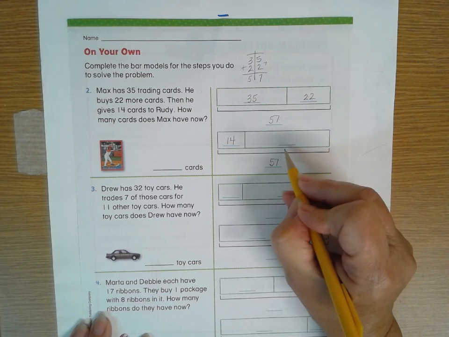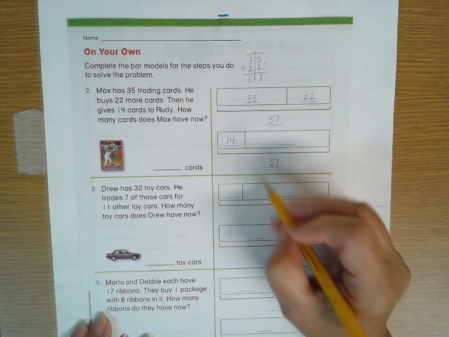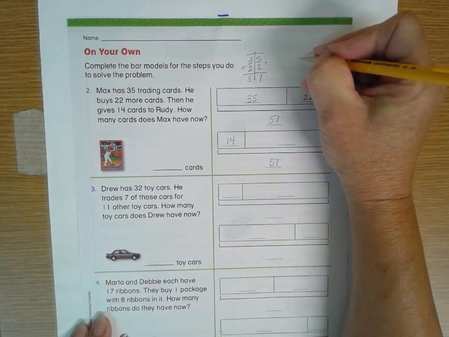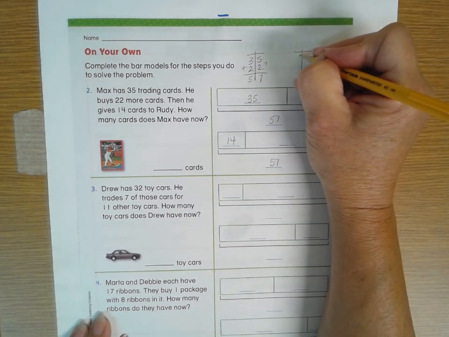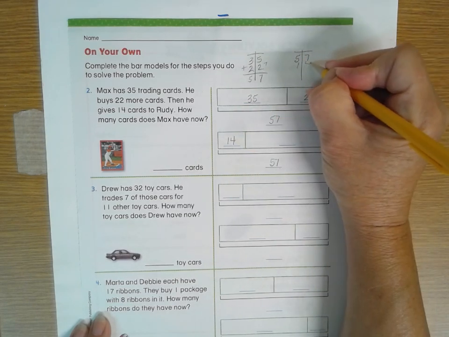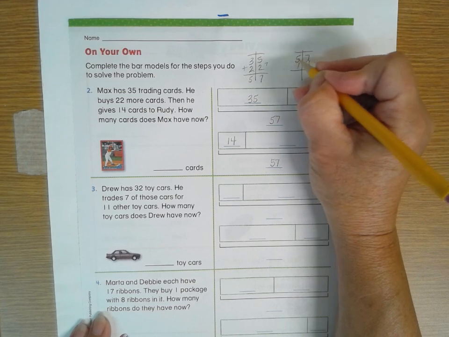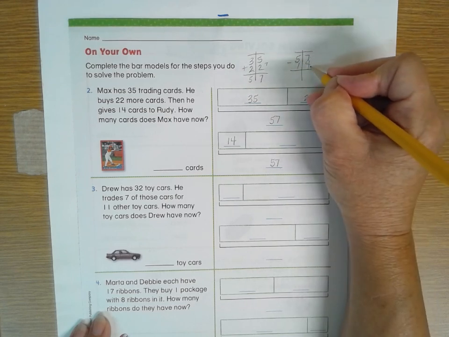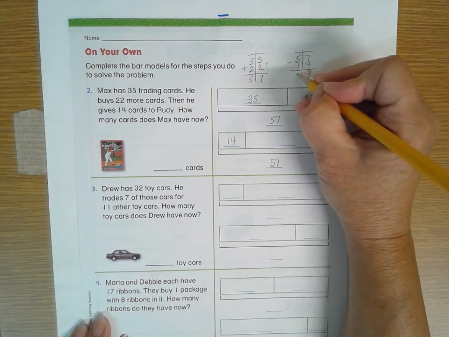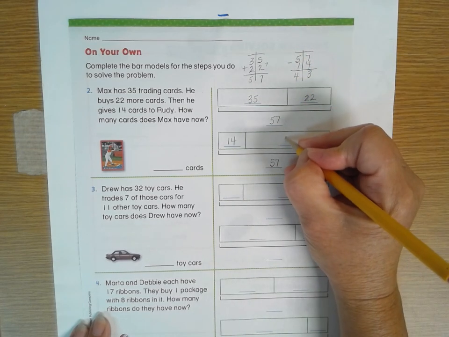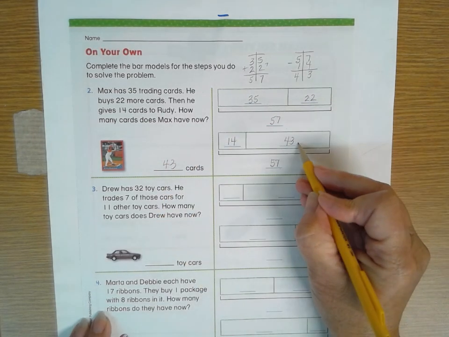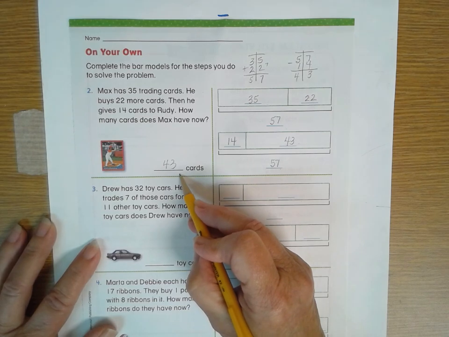What is this number here? So this time we have one part and we have the whole. So to find out the other part, we have to subtract. So we start with the 57, and we're going to subtract the 14 that he gives away. 7 minus 4, can we do that? Yes, that's 3. And 5 minus 1 is 4. So he has 43 cards left. You need to fill it in on the bar model and also next to the label.